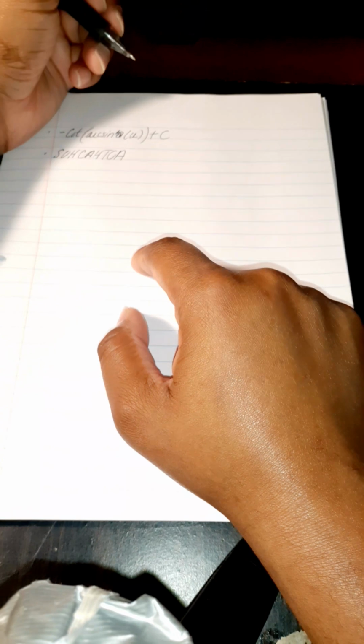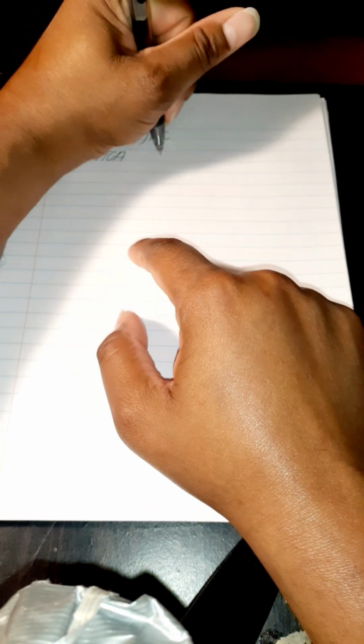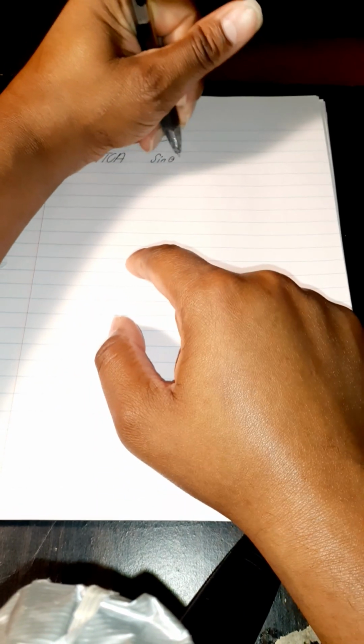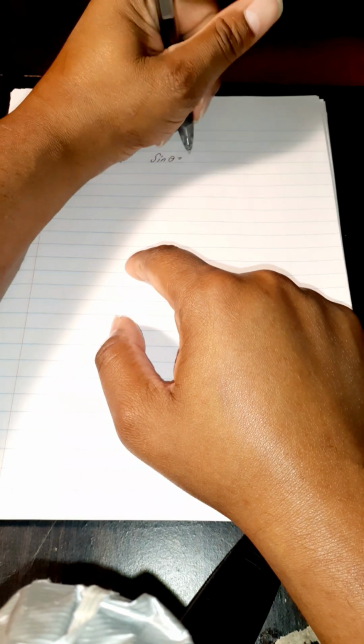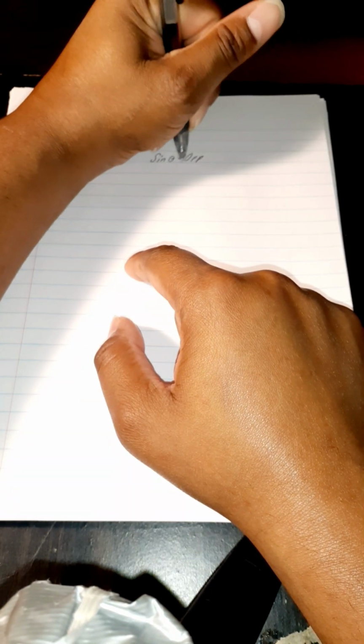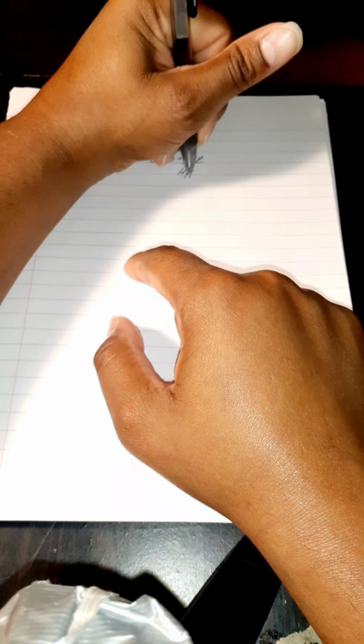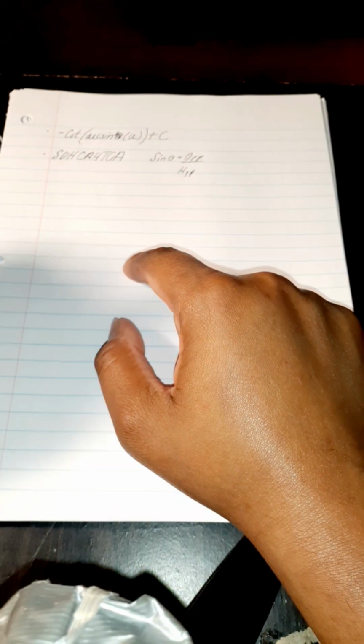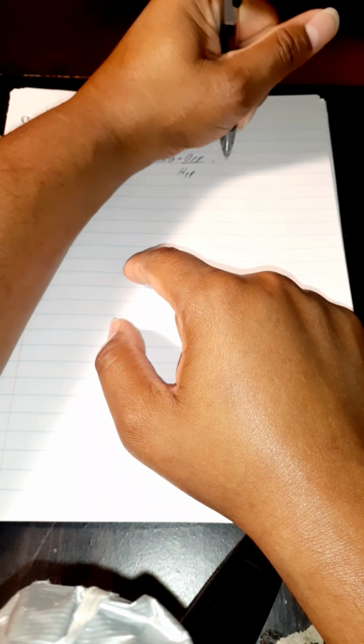Now recall SOHCAHTOA. We know that sine theta is opposite over hypotenuse, which means that sine theta will be u over 1.